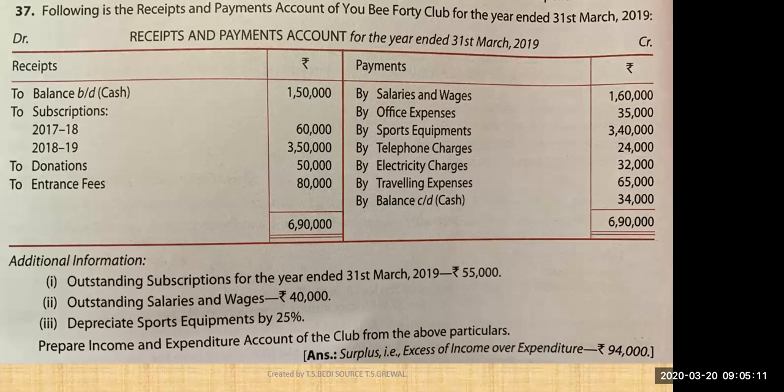Then next are subscriptions given for previous year. In your book it is given 2018-19 and 19-20. You may change the dates. So this one will be shown in 2018-19.